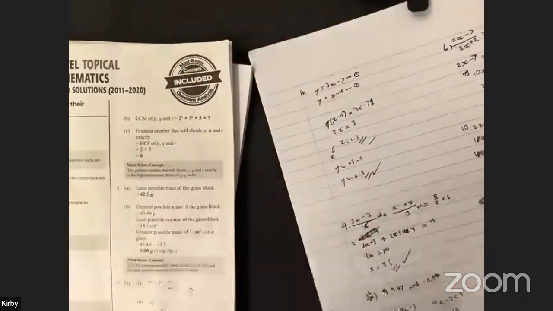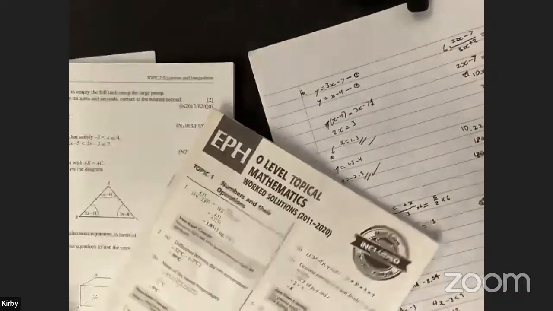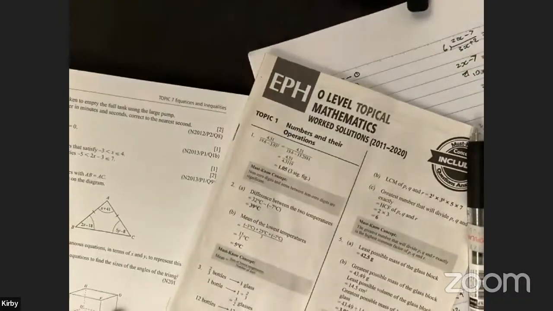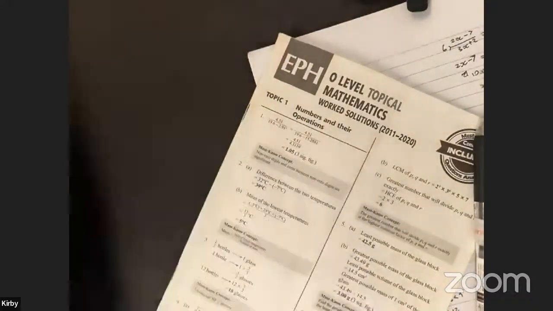Kirby, are you correct? Kirby, I cannot hear you. Wrong. Show me your working. Show me your working. I cannot see your working. Show me your working. I cannot see.